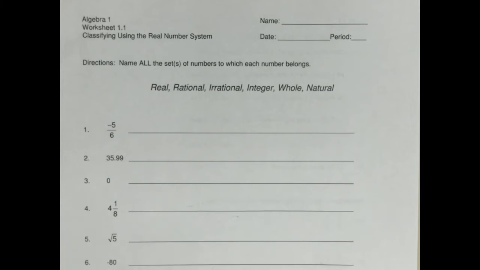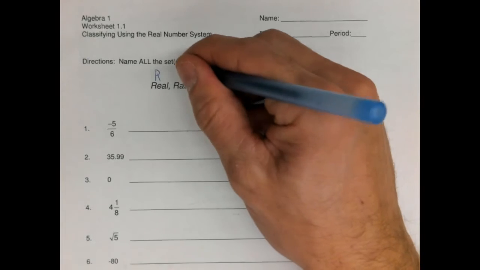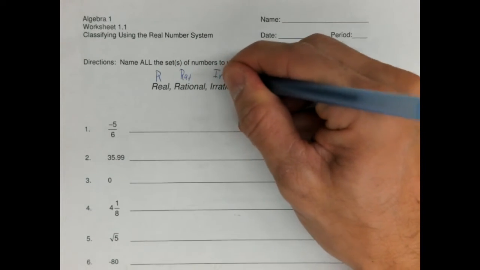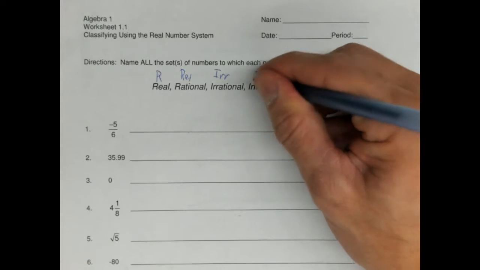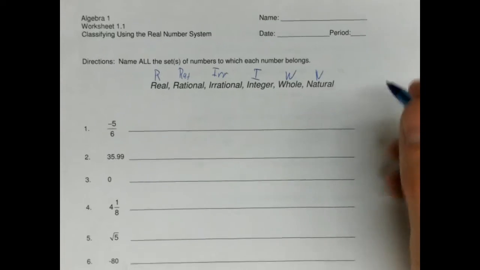So for real, we're going to have just a capital R. For rational, we'll have RAT, so rat. Irrational will be IRR. Integer will be I. Whole will be W, and N will be N. Sorry, natural will be N. Okay, so that should make it easier.